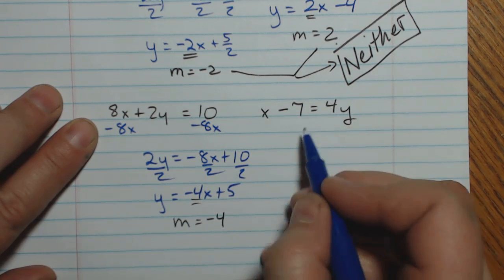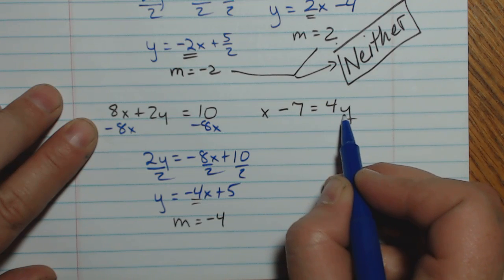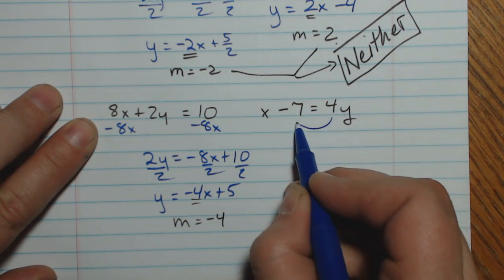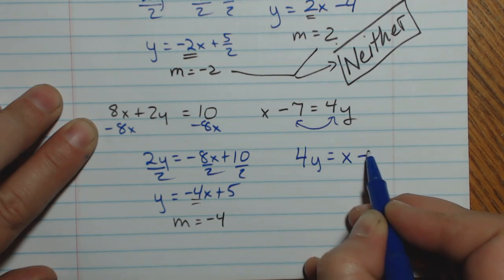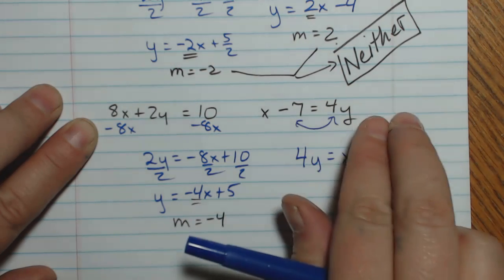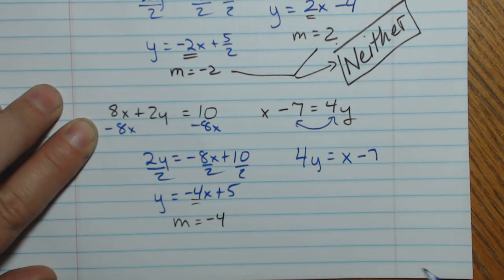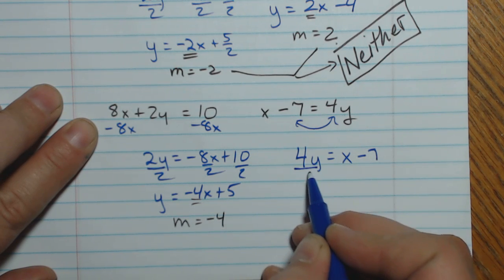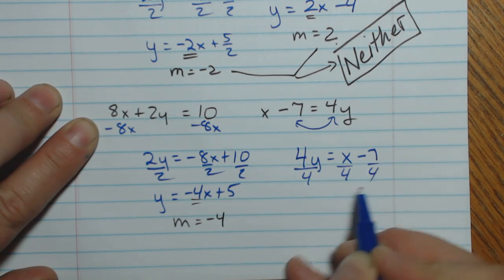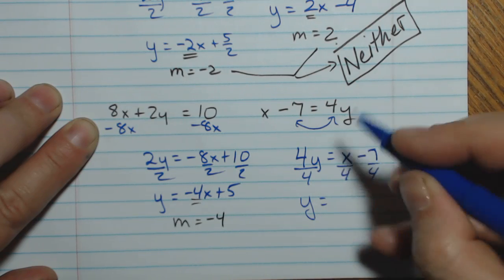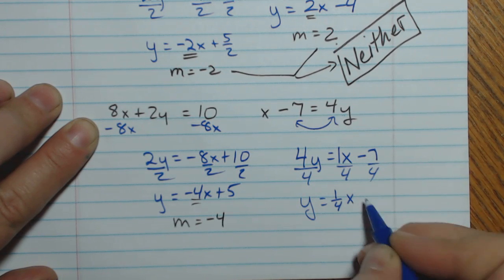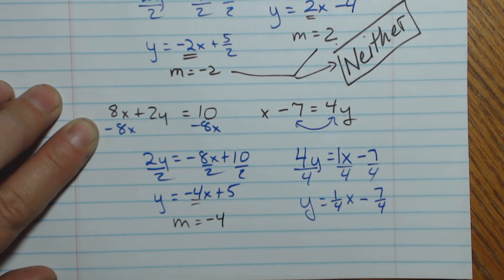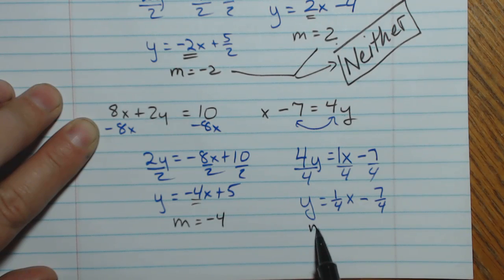And on my second equation, I don't really want the y on the right-hand side, so I'm just going to switch the order here and write 4y equals x minus 7. Because with an equation, I can switch those two sides and it should still be equal. Then I'm going to divide everything by the 4. And I'll get y equals x over 4, and that's the same as 1/4 x minus 7/4. So in this equation, the slope equals 1/4.